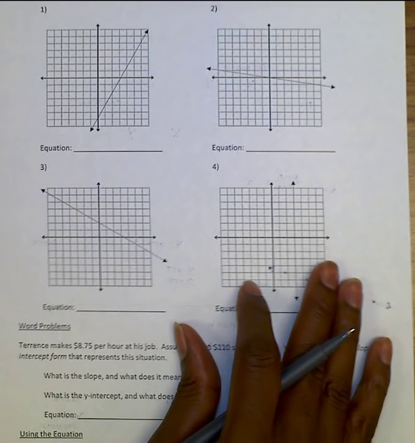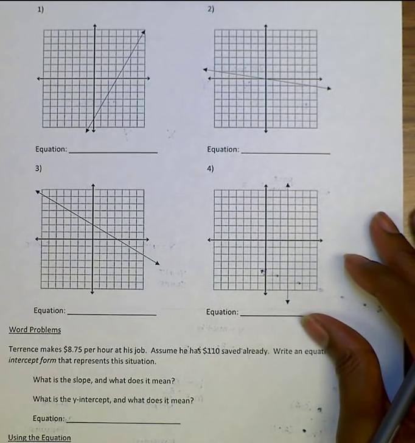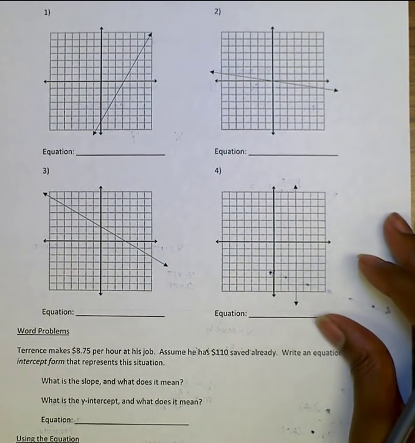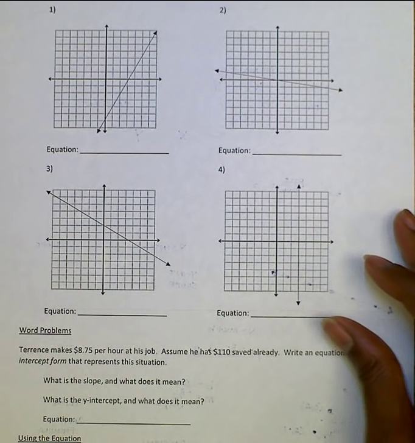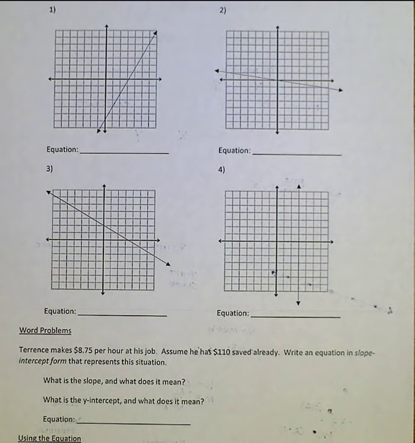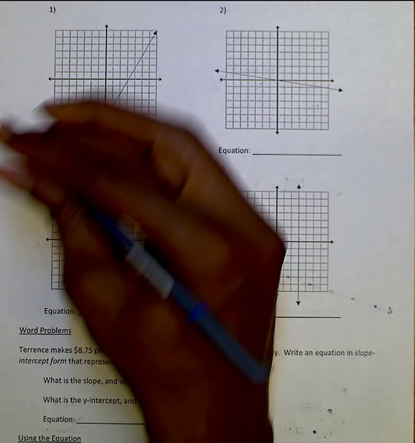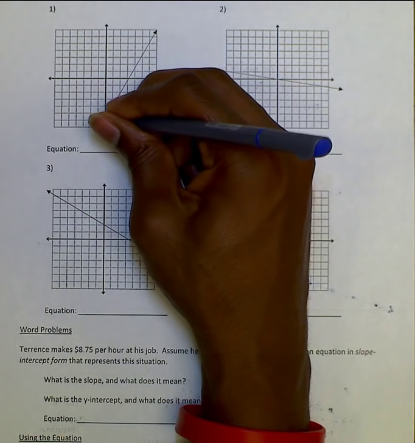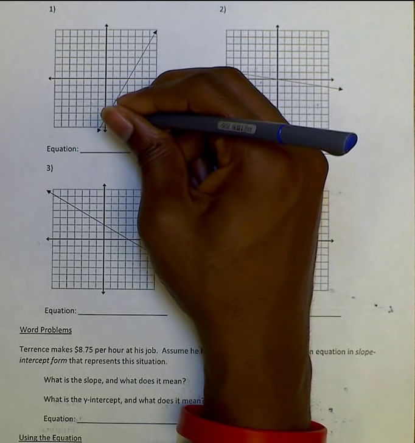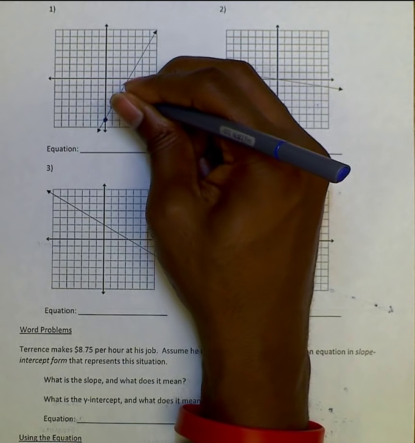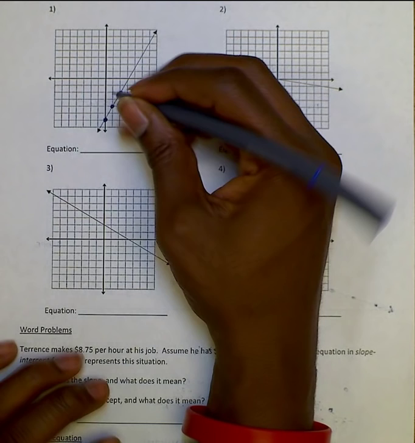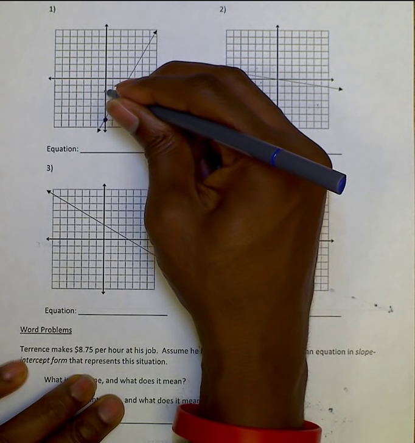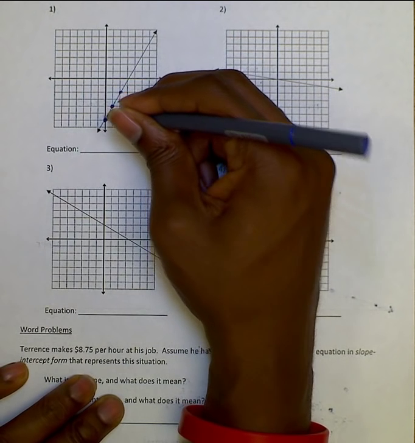Flipping to the back side, got a few more lines here. Let's do that again, just identifying some points here. Looks like we have one here. Yeah, that's pretty good. Okay, so our y-intercept, 1, 2, 3, 4, 5, 6, is at -6.